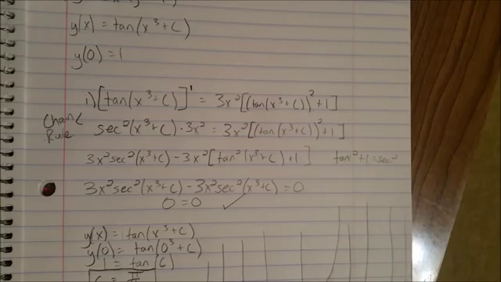Okay, so to get started, we needed to verify the general solution is a solution for this differential equation. So I substituted tangent of x cubed plus c in on the left and the right side anywhere I saw a y. On the left side of the equal sign, we're going to be taking the derivative of that function, and on the right, we have 3x squared multiplied by tangent of x cubed plus c squared plus 1.